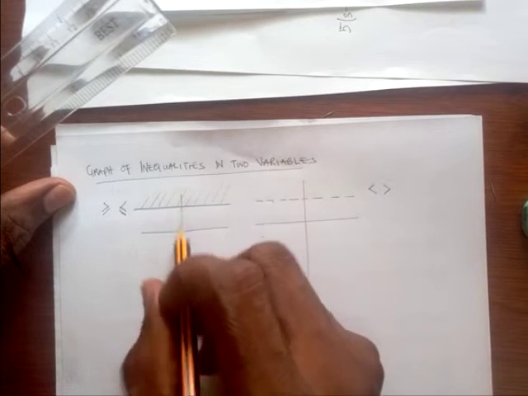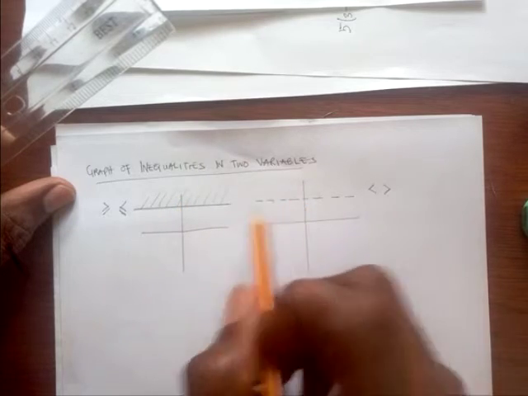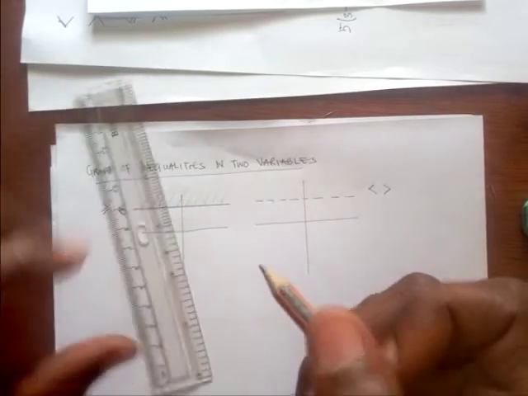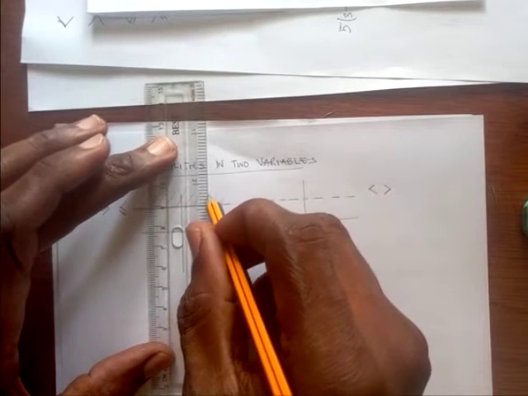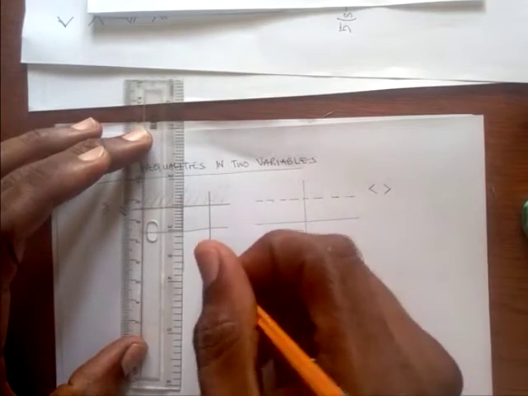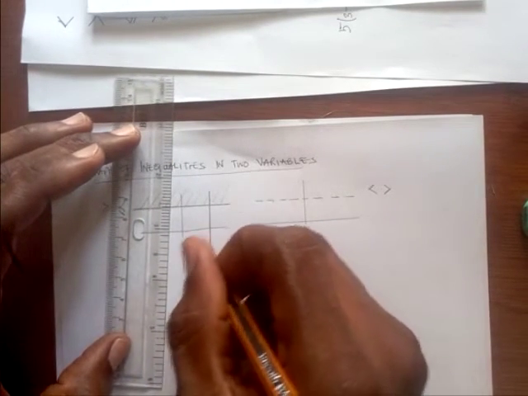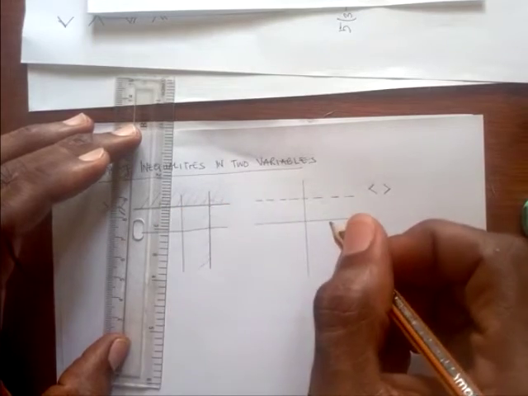Now, for these examples here, it is on your y-axis. It can also be on your x-axis. So if it is greater than or less than or less than or equal to, it will be on your x-axis. So you can decide to shade this way, depending on the range, or you can decide to shade this way, depending on the range.